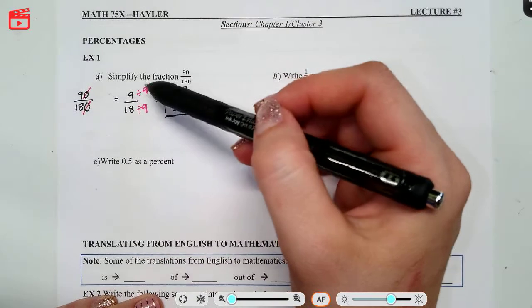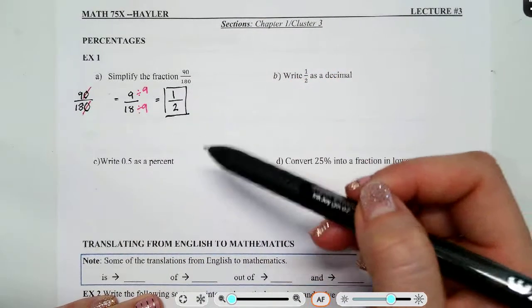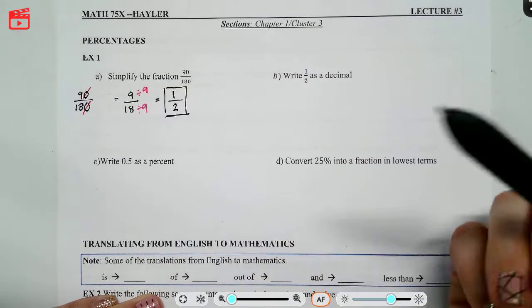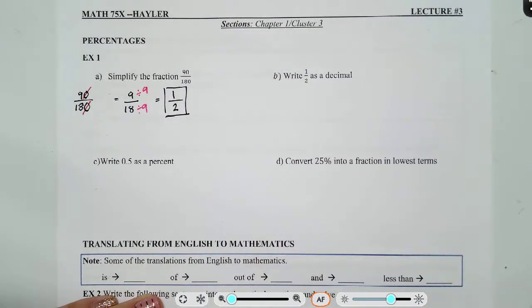So remember, you're just dividing the top and the bottom by the exact same number. We would not be dividing the top by 9 and then the bottom by 3 or something. You need to be dividing by the same number when you're simplifying fractions.